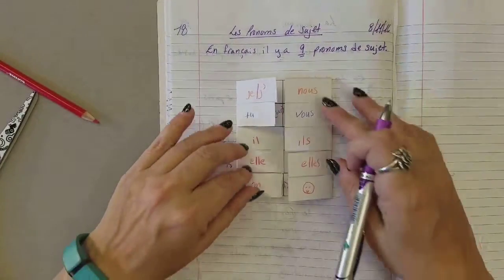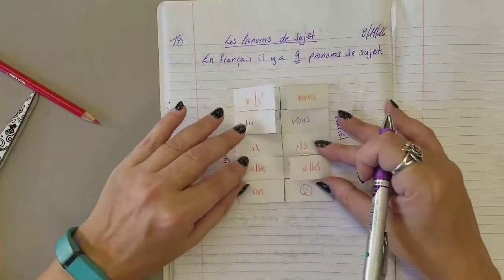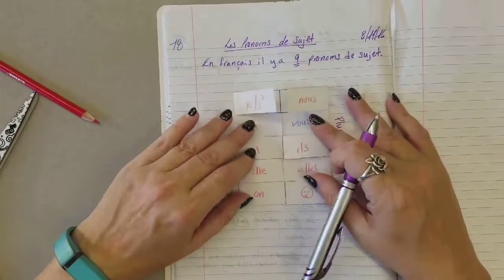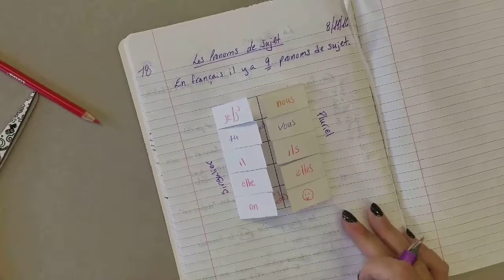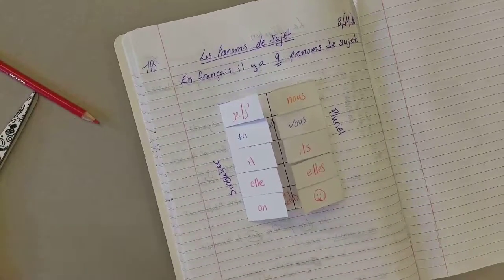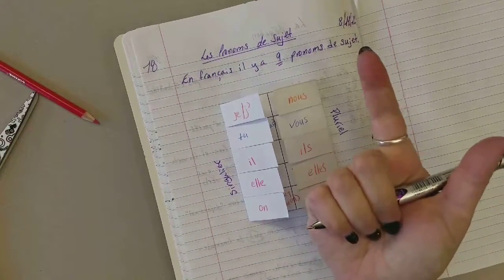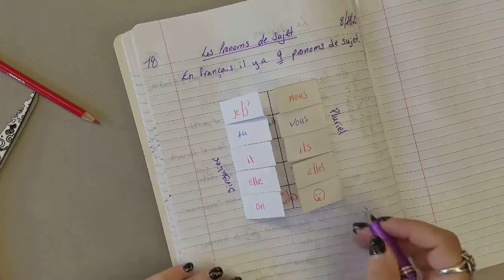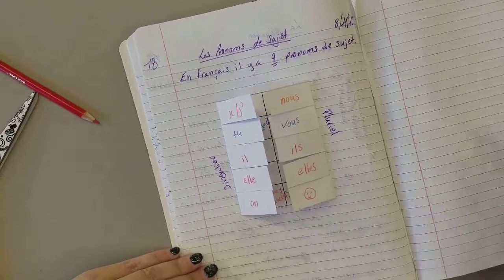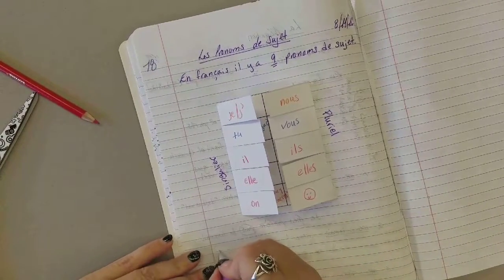Now you'll notice I put each of these in a different color, but I only have 3 colors. And that's because there is a concept called person. First person, second person, and third person. And you may have come across some of these when you talk about literature. So let's put those here, and then we're going to add them to our meta-language section.